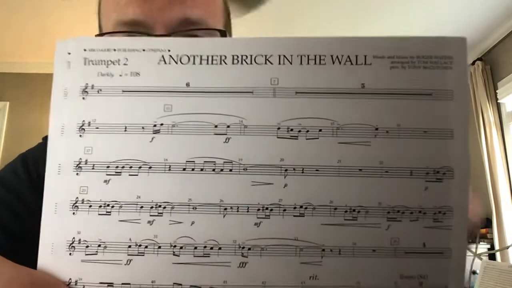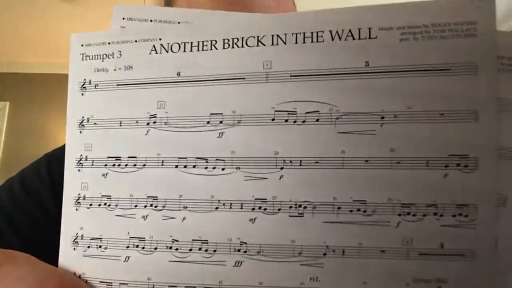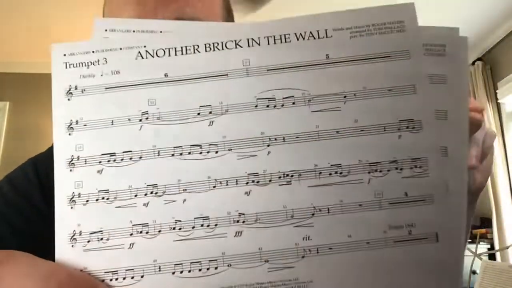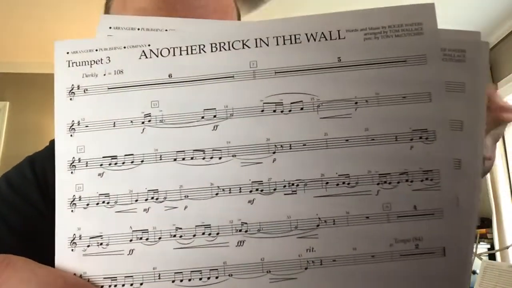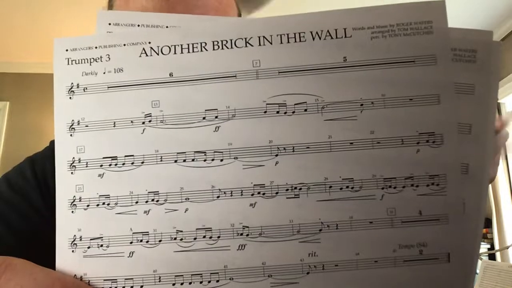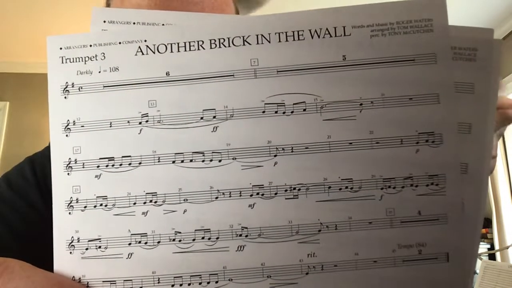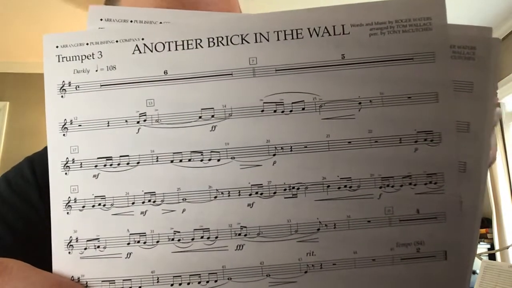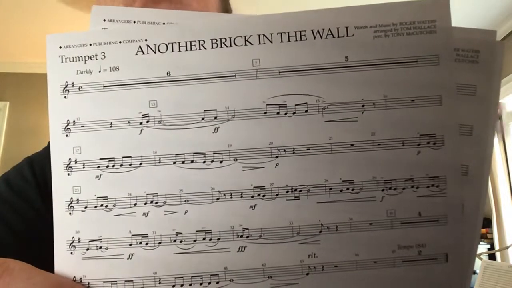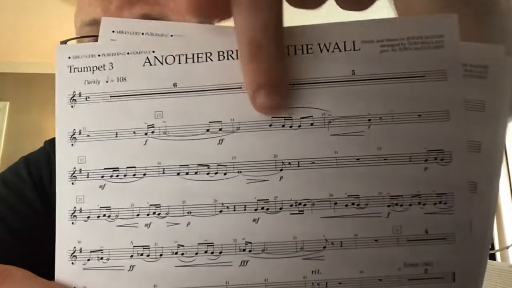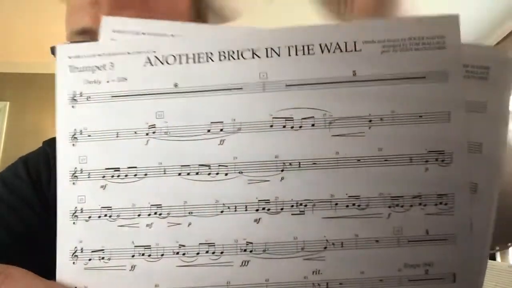Okay. Thirds. Your part is more or less like the seconds. Okay. So it's 1, 2, 3, and a 1, and 3 and 1. Okay, 3 and 1. Okay, and that's y'all's entrance.